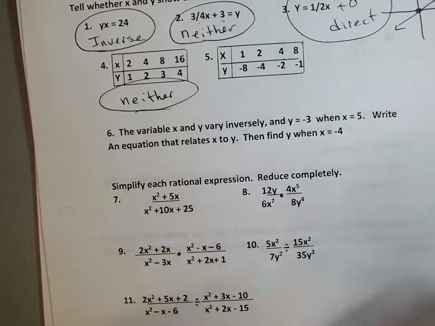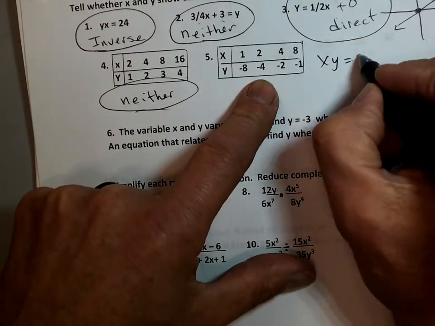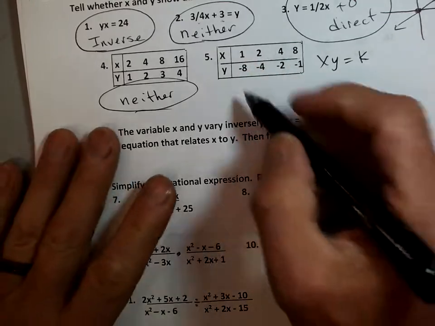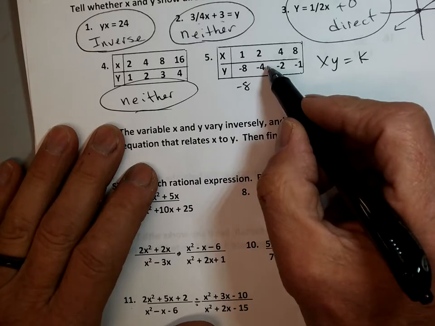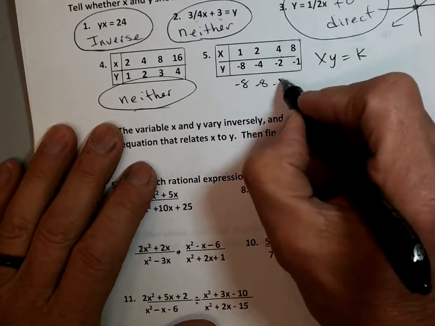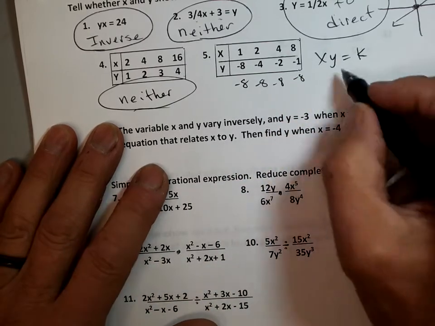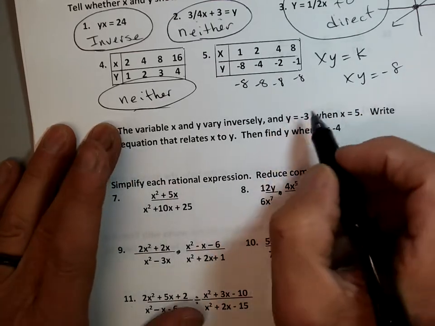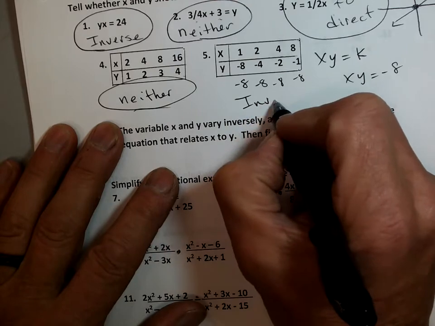One of the things about inverse is that it's x times y equals some number, right? I can do this. 1 times negative 8 is negative 8. 2 times negative 4 is also negative 8. 4 times negative 2 is also negative 8, and 1 times negative 8 is negative 8. So it's always equal to negative 8. It's an x times y equals negative 8. Well, that's got to be my inverse. It follows my inverse perfectly. So that's an inverse one.